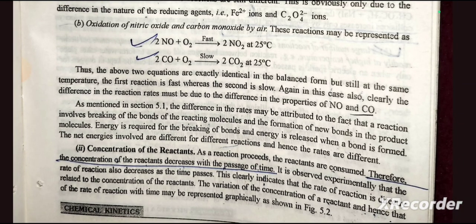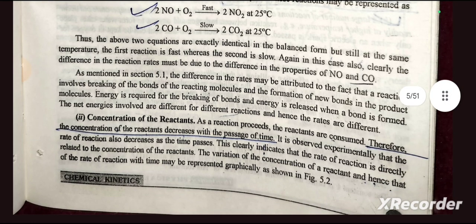B. Oxidation of nitric oxide and carbon monoxide by air. This reaction may be represented as 2NO + O2 → 2NO2, fast reaction at 25 degrees Celsius. 2CO + O2 → 2CO2, slow reaction at 25 degrees Celsius.